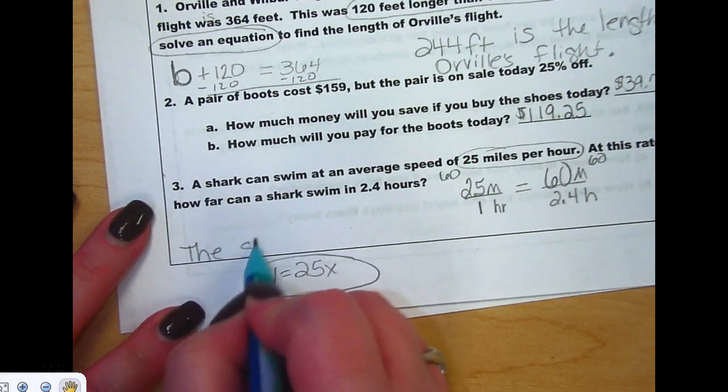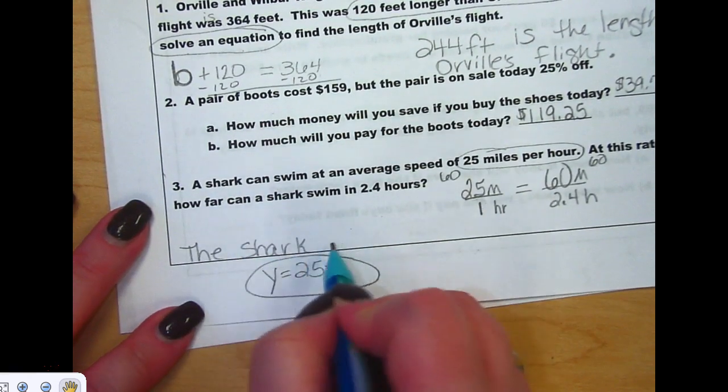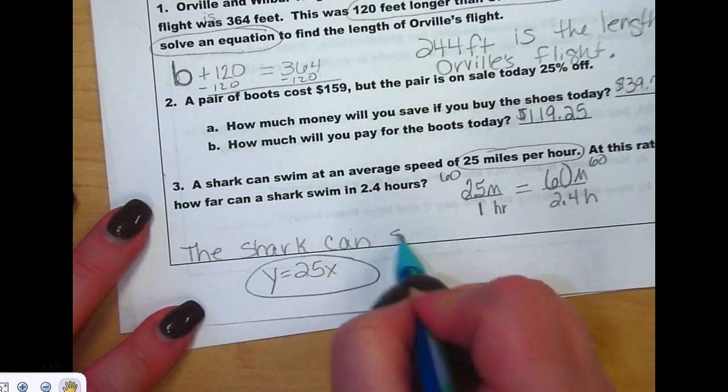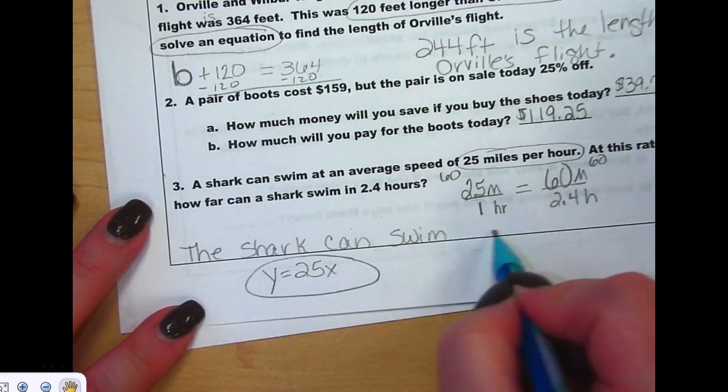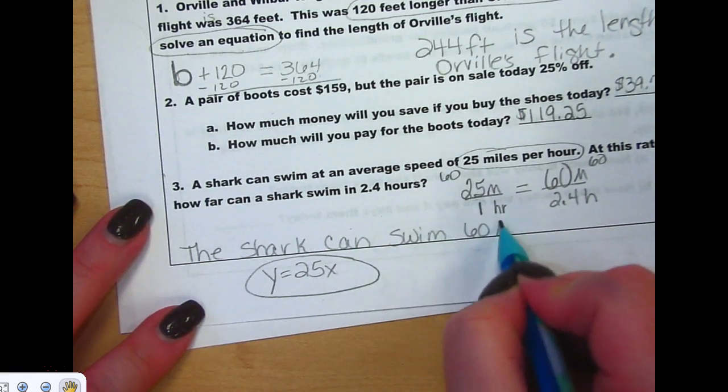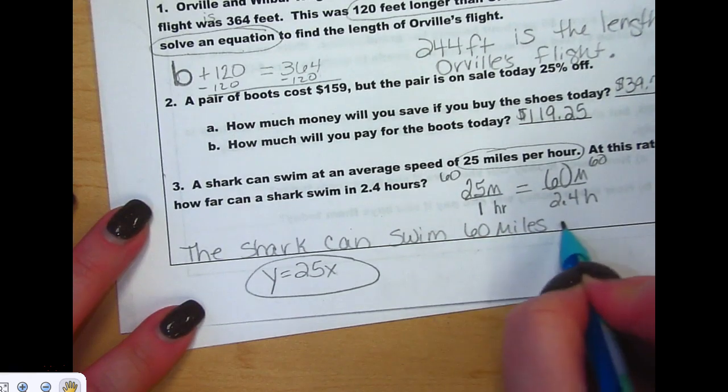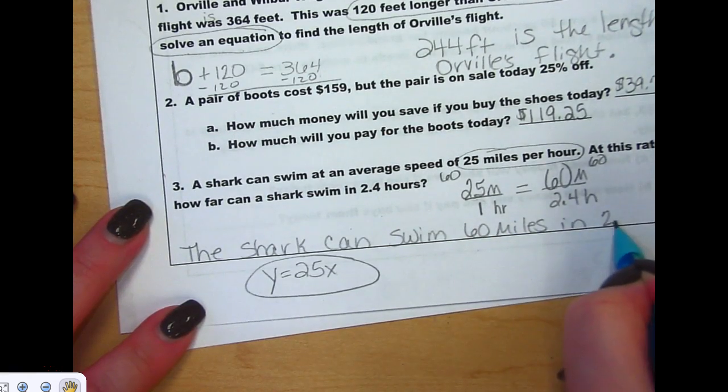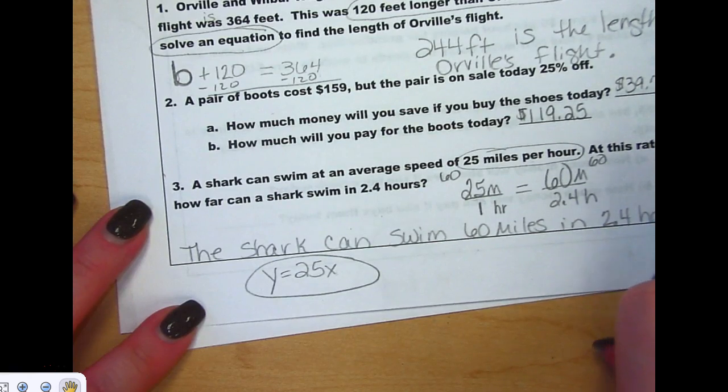The shark can swim 60 miles in 2.4 hours.